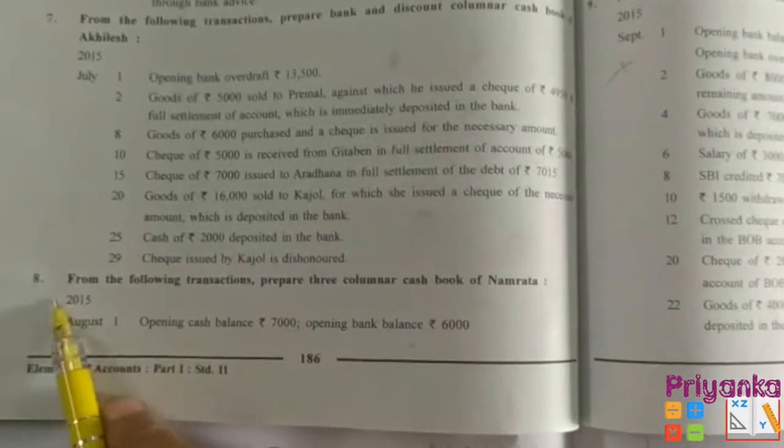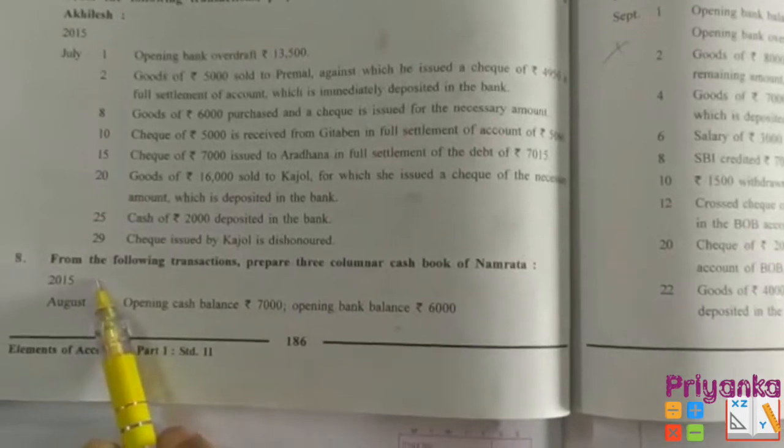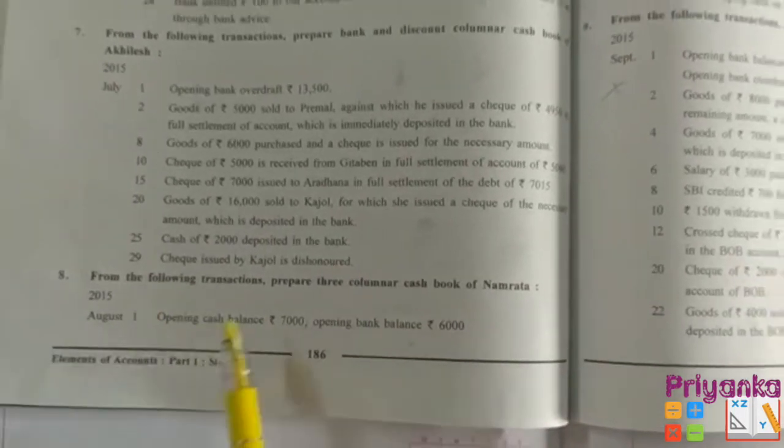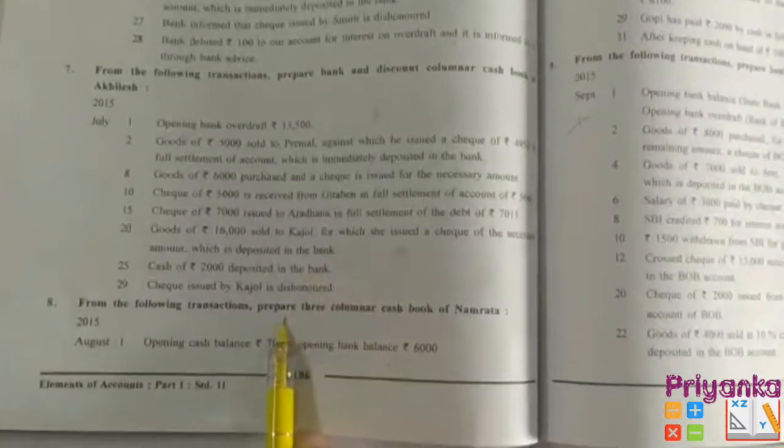Coming to question number 8, the 3-columnar cash book of Namrata for the year 2015, month August. If you understand this 3-columnar, you understand the remaining 2-columnar and the single cash book. So pay attention to this. Here we start with the 8th question.